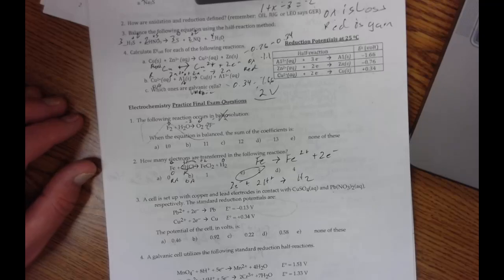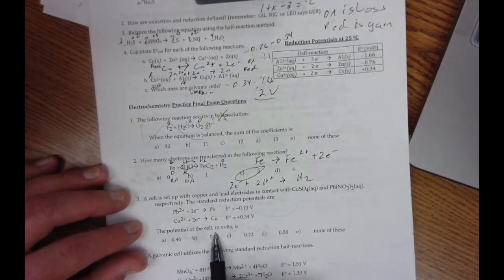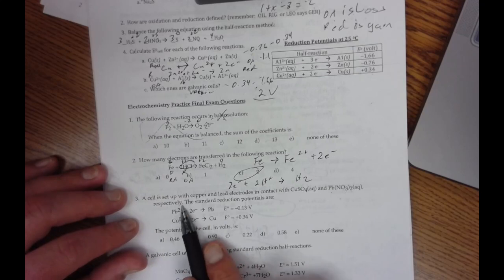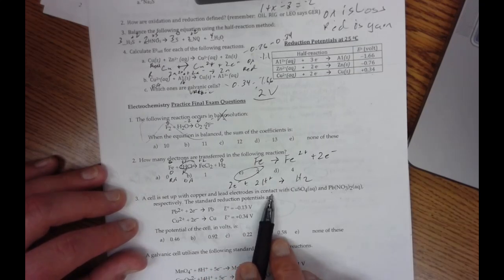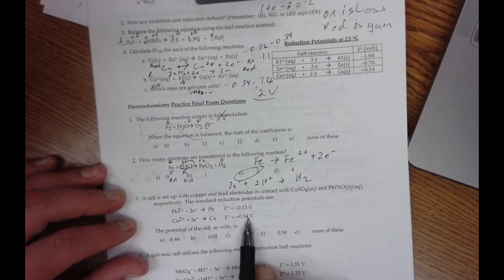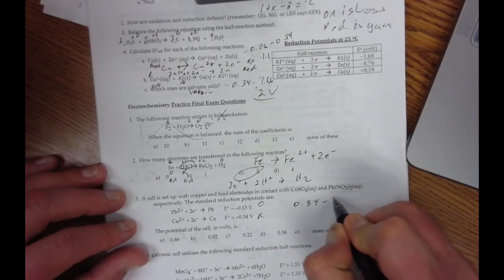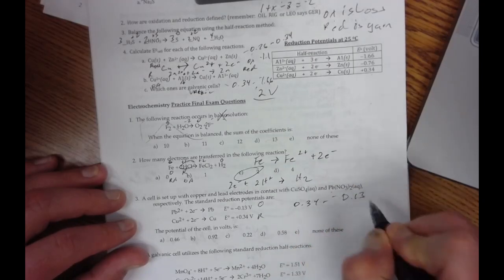A cell is set up with copper and lead electrodes in contact with this and that. The standard electron reduction potentials are this. What is the potential of the cell in volts? So we're just setting this up. We need to look at these two things and say, okay, this has the most reduction potential. So this is reduced, this is oxidized: 0.34 minus negative 0.13.